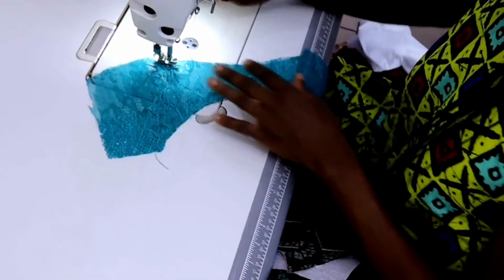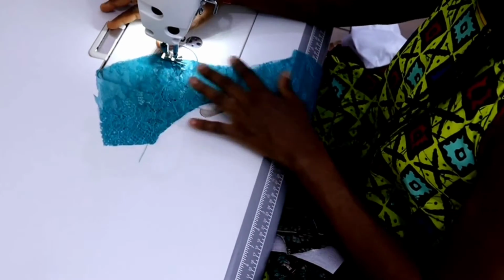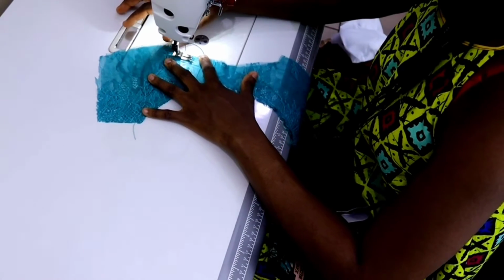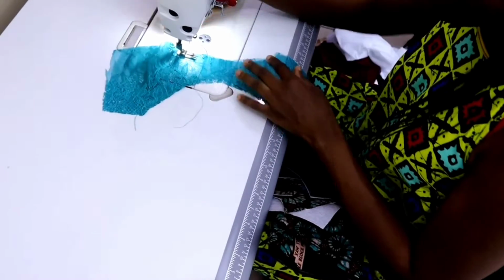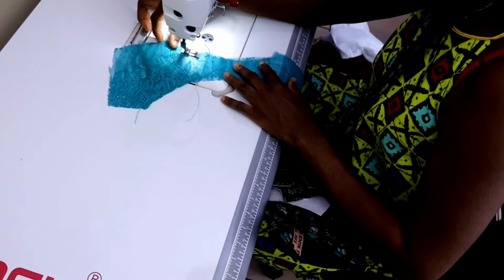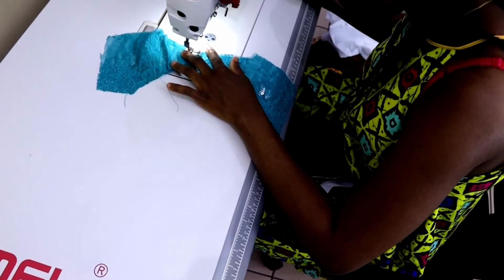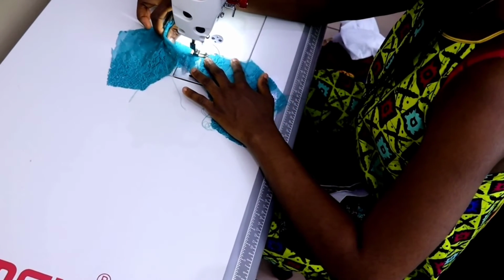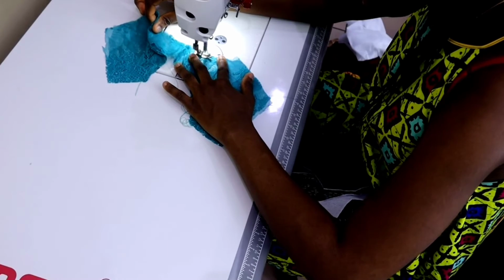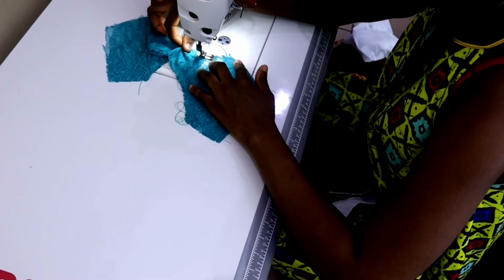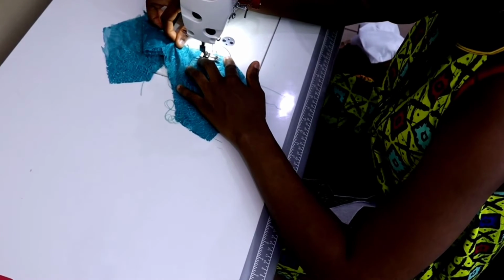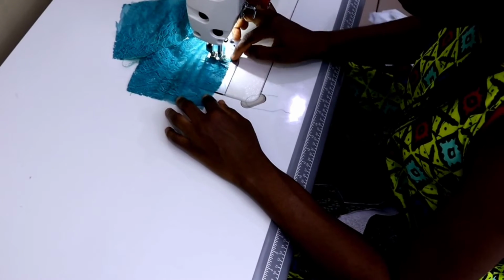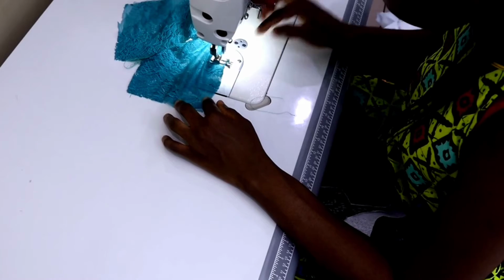Then you keep your needle in when you get to that point and turn the fabric, and then you continue sewing with half-inch seam allowance. Then when you get back to the corner again, you keep your needle in and turn the fabric, and then you sew half-inch all the way down.